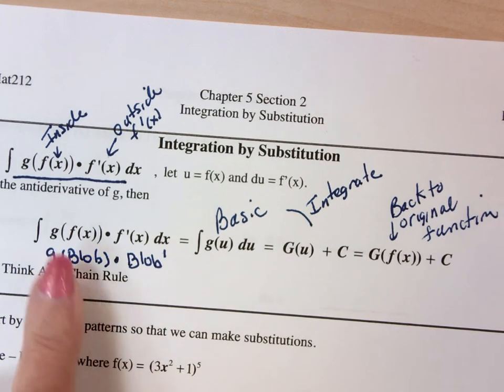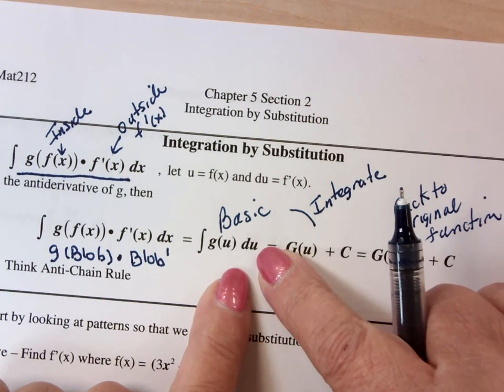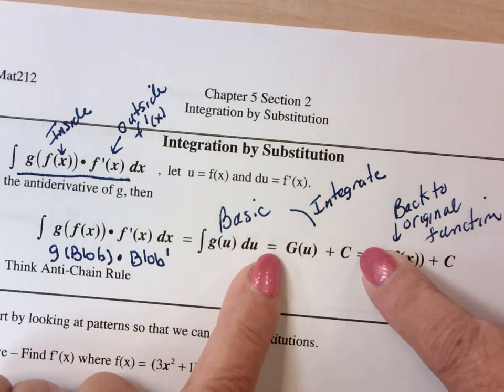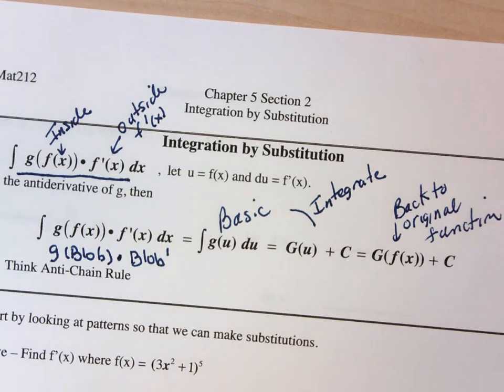So in other words, I make a substitution that takes it to the basic function. Once I've done that, I can integrate it. Once I've integrated it, then I do the replacement. And we've done that in the past, solving problems where we've had to make substitutions. So it works kind of like that.